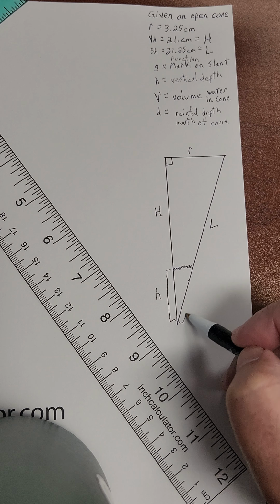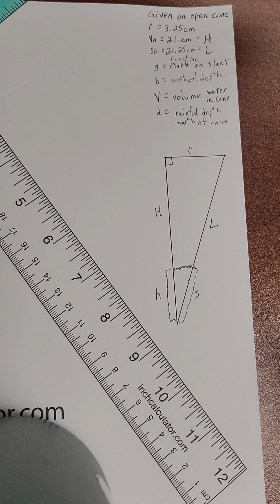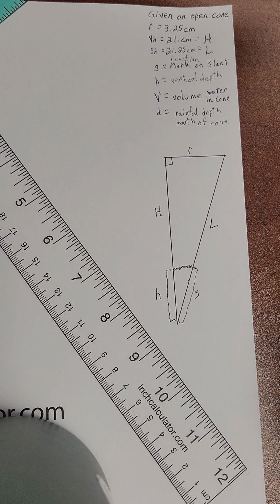Where is that mark on here? Well, this is lowercase s. Whatever we want to call it, we could call it h, it doesn't really matter. This is some value, it's something. Here's what I know about triangles, and it's going to blow your mind because you all should know this: they're similar.